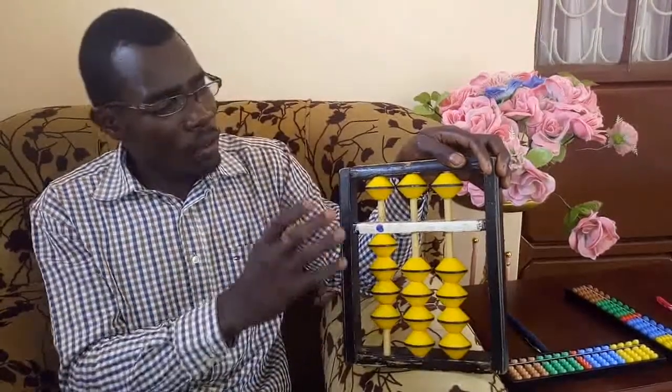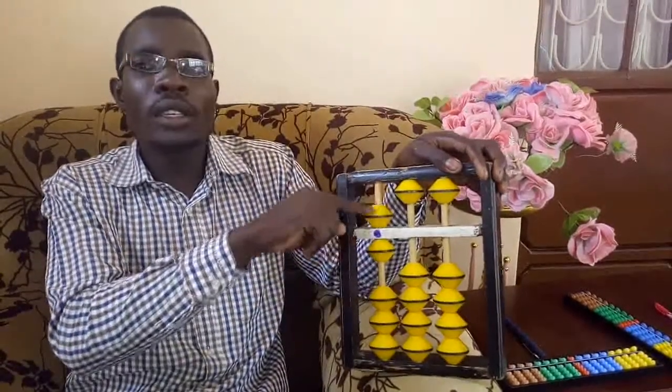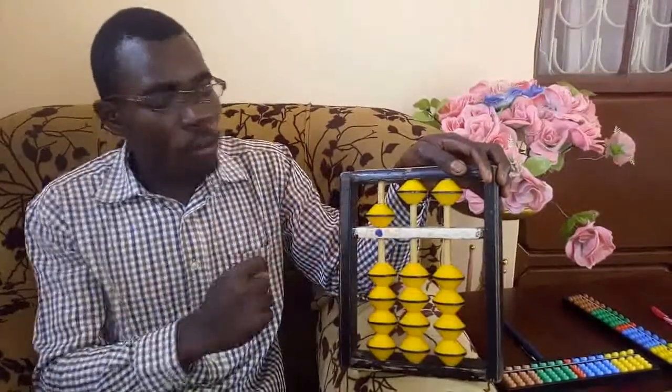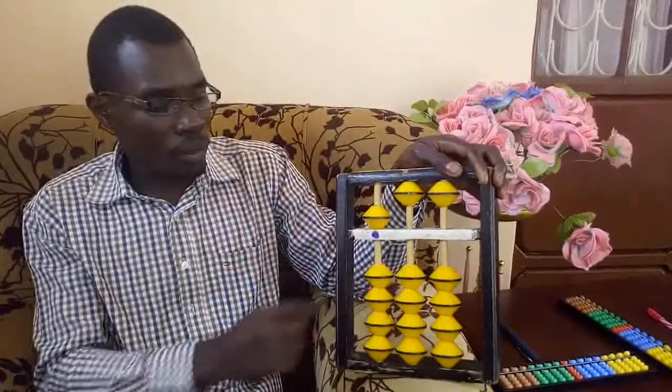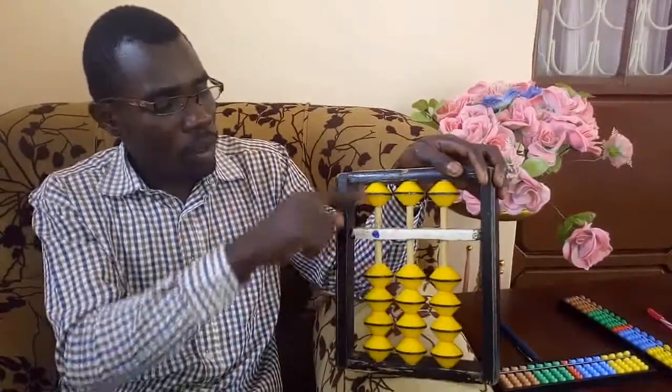Now, if I want to write 5, I will drop 4, and then I bring 1 upper pit on the place value of 1. So it means this is 5.